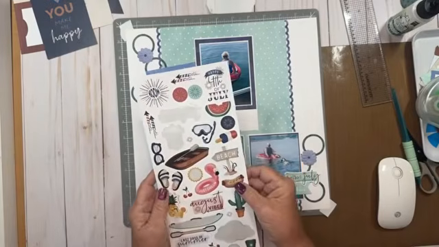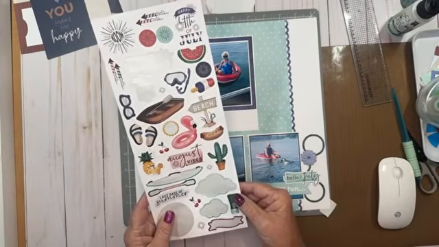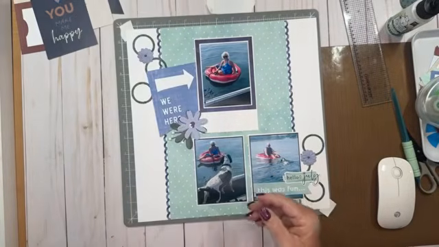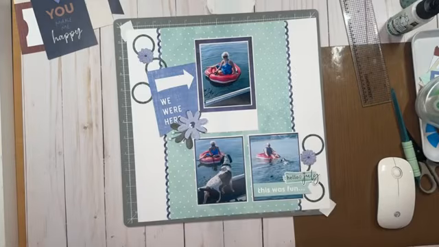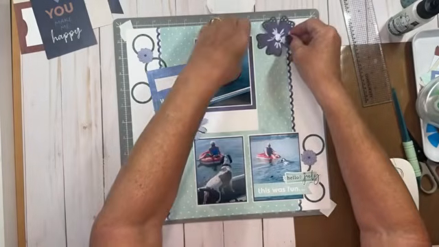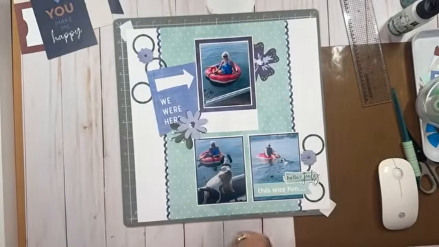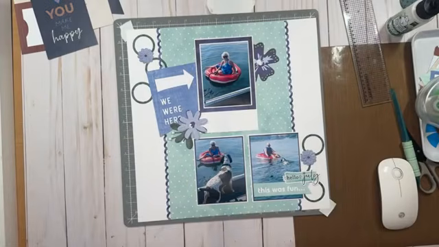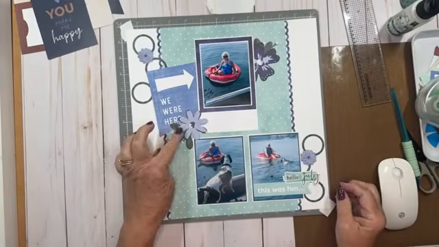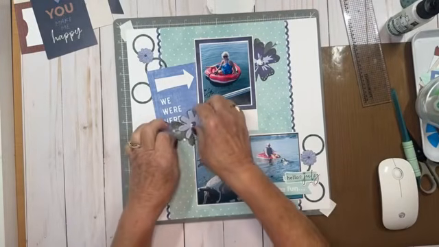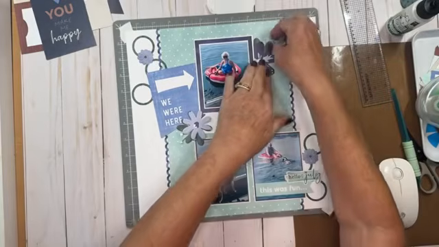These stickers don't quite have the colors that I want in there, and these are definitely not the last days of summer. I'm going out in that lake again on Monday. Pull that up, put that flower down, and grab a leaf to put behind it. Okay.